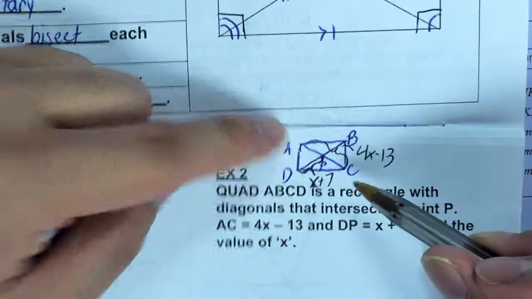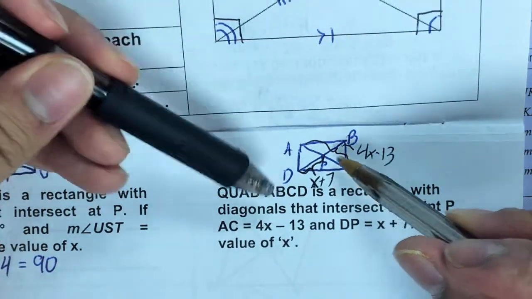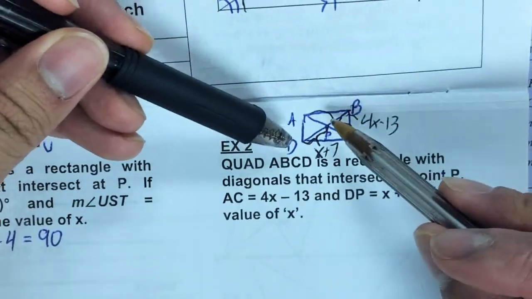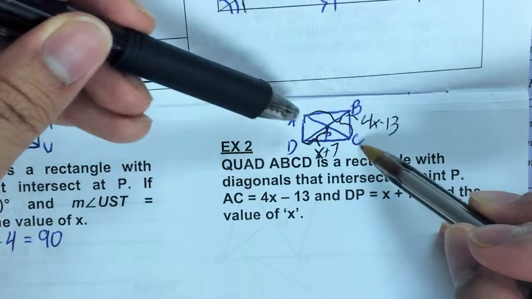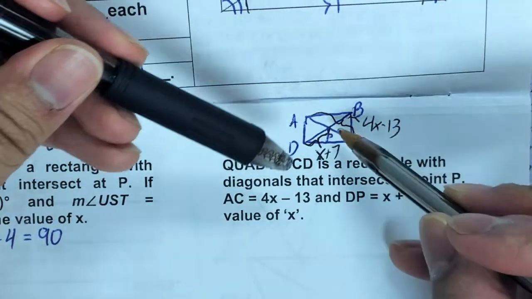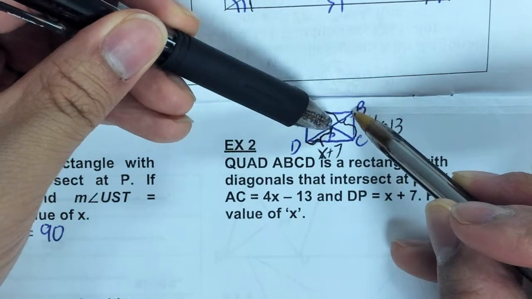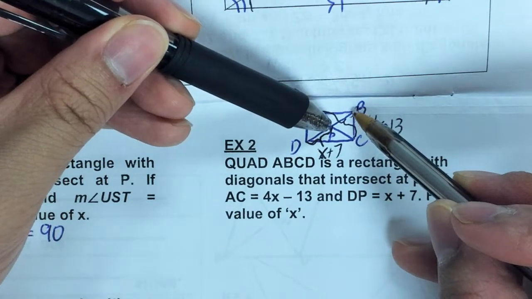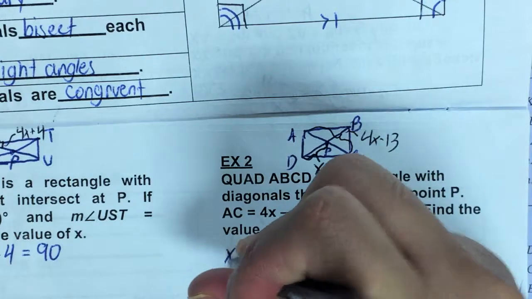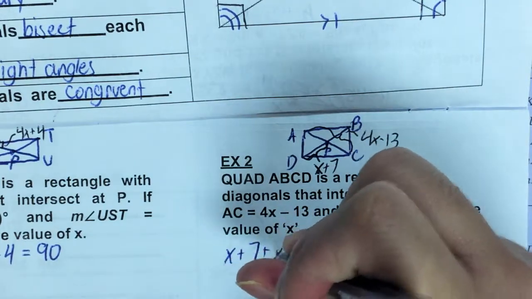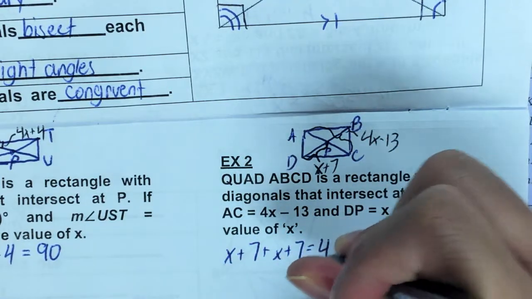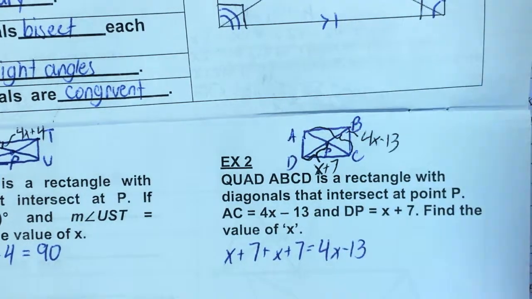So this part is half of the entire diagonal, which means if this part is x plus 7, this part is also x plus 7. So we have x plus 7 plus x plus 7 equals 4x minus 13.